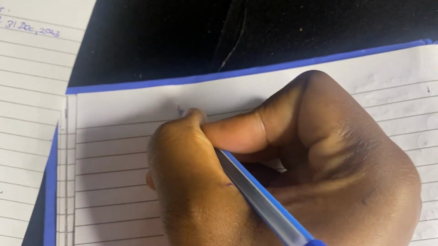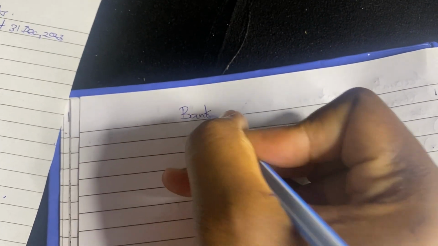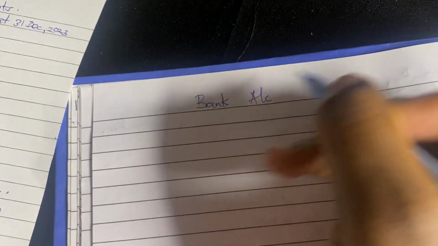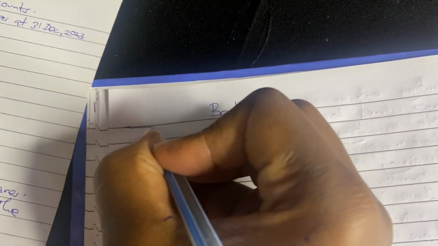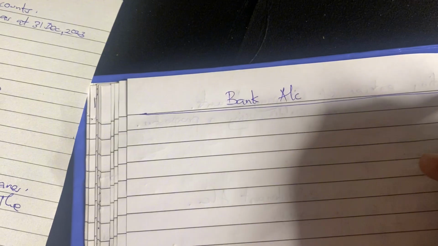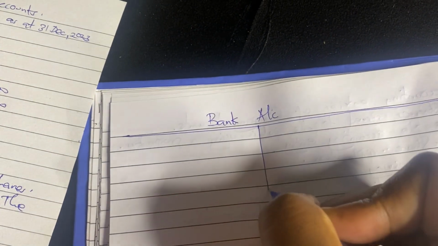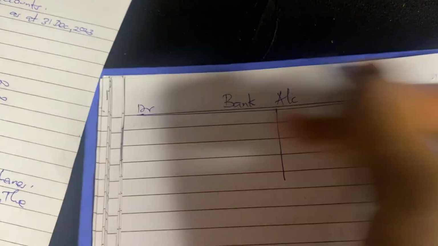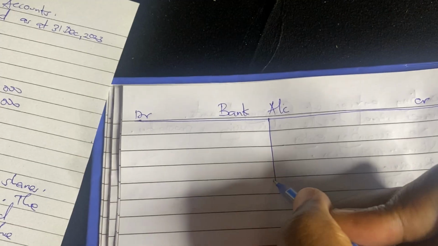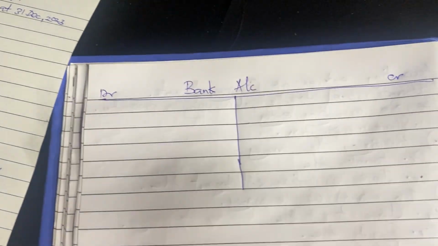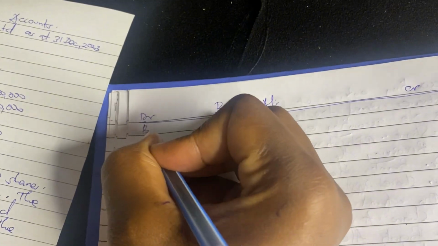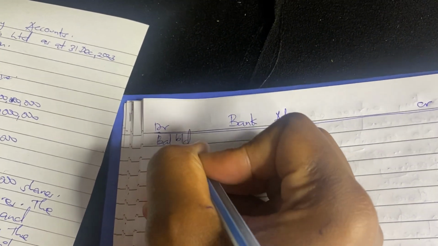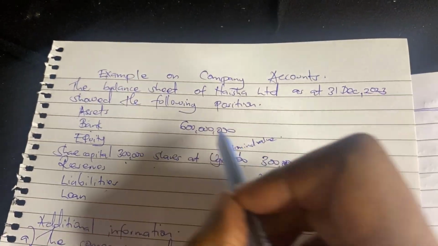That's what we do. So bank account, debit, then credit. So the bank is an asset, it has a normal debit balance. So the balance brought down is this 600 million.